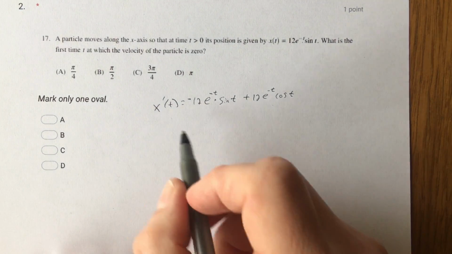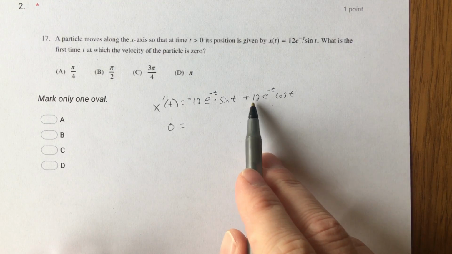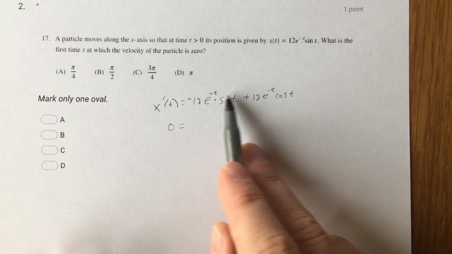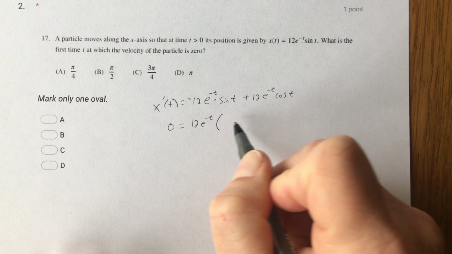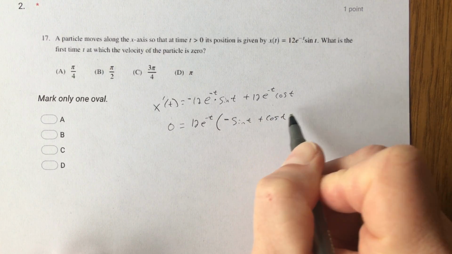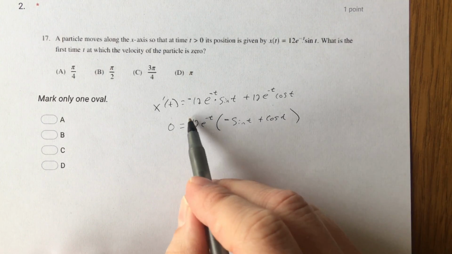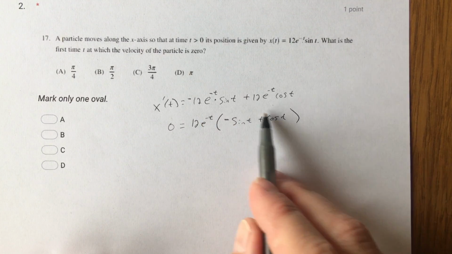Now we want to know when does that equal 0 for the first time. Something that would be really helpful for you to do is to see that you can pull a 12 and an e to the negative t out of all of this. And that'll leave you with negative sine t plus cosine t. Now, e being a positive number will never equal 0, so this right here can never give us a 0. The only thing that could give us 0 is right in here.